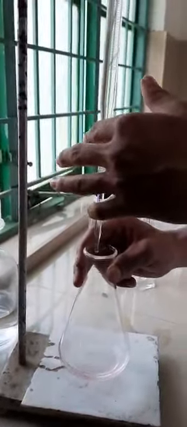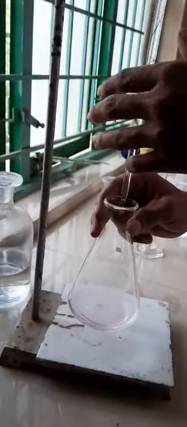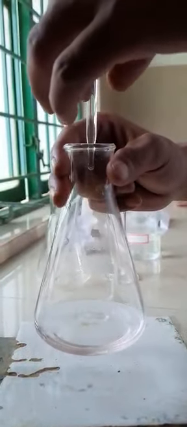Drop wise. Take it away and see it. Release it, no problem. Another one drop.